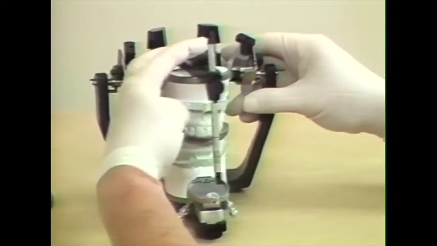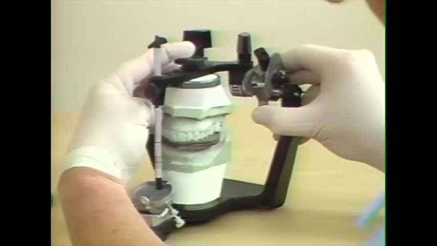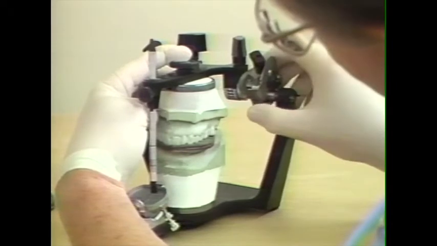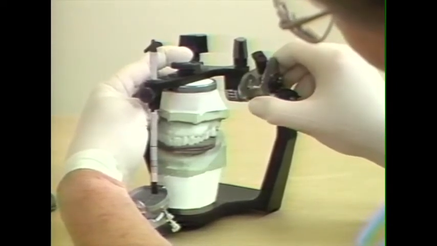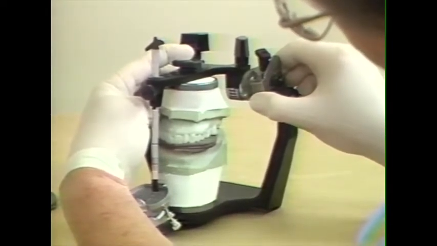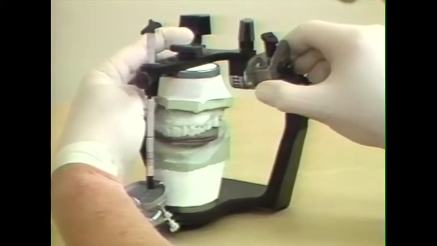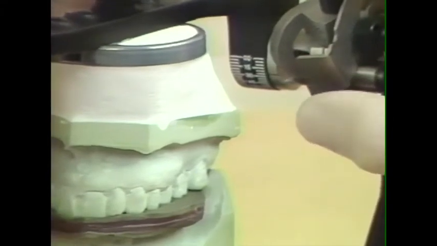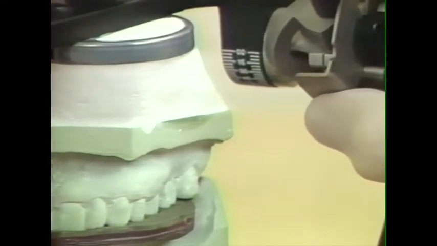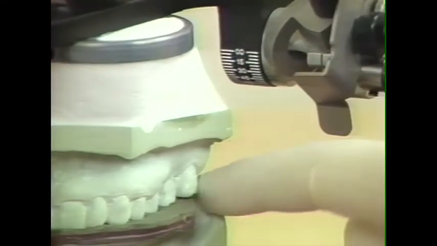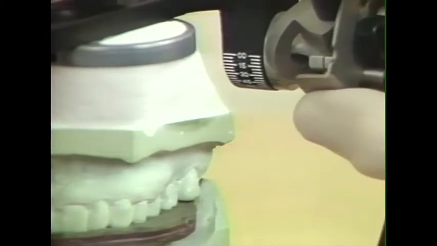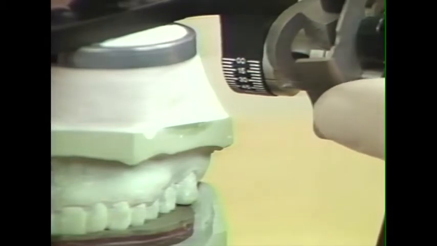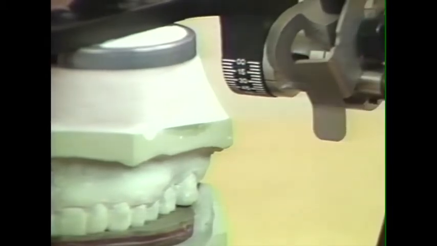Lock the condylar elements. We press down firmly and we move the condylar inclination so that it's too low and the anterior has come up. We move it down until it's too high, and the posterior comes up off of the record, and we even out the record, and our condylar inclination is approximately 27 degrees.